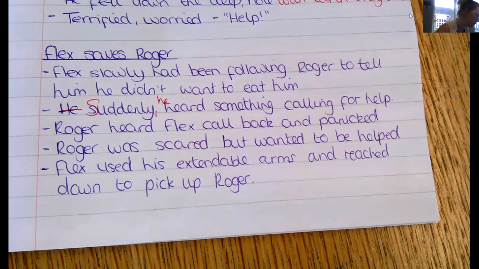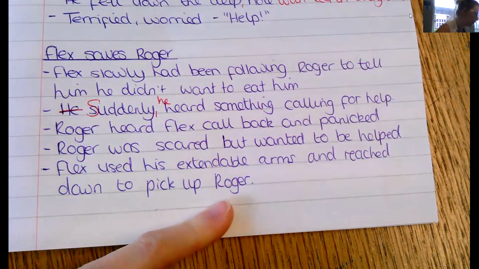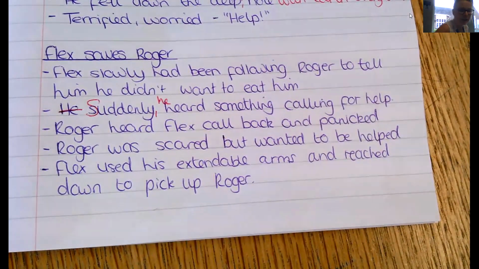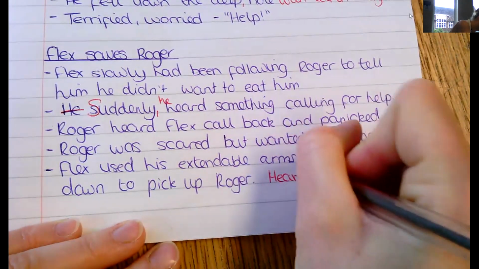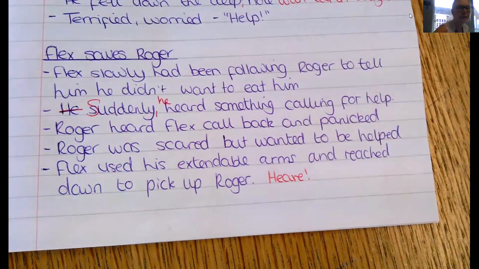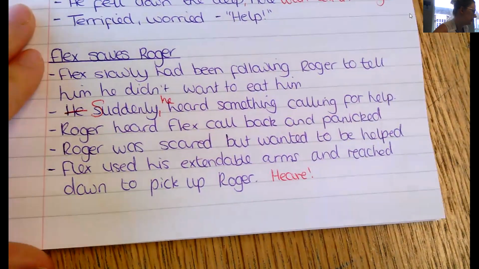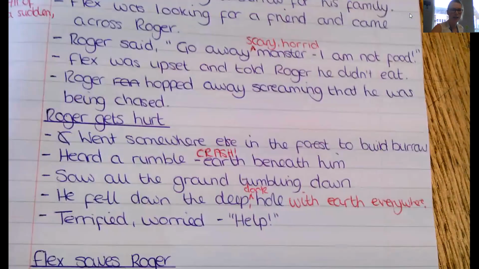Flex uses his extendable arms and reached down to pick up Roger. So maybe we could have an onomatopoeia here. What kind of a noise would it make? A heave. Maybe heave ho.